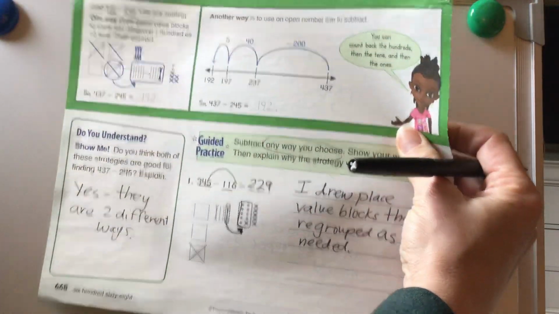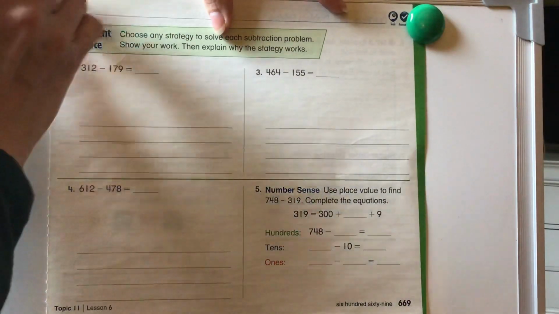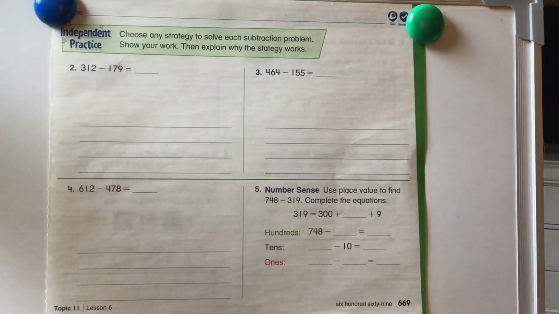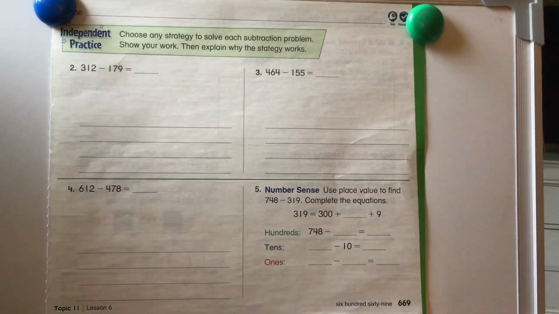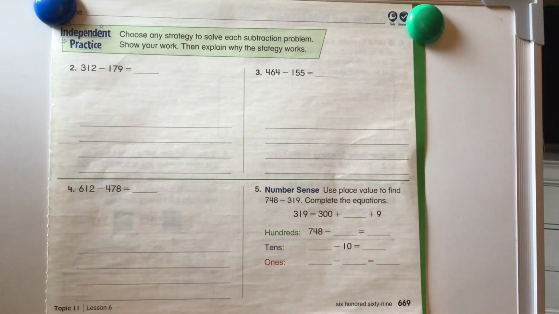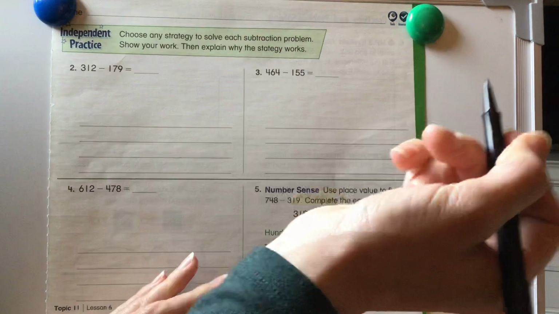Okay, we're going to go into independent practice. For independent practice, you'll just go ahead and pause the video, go ahead and do this on your own, and then come back and check it. So here's our independent practice. Okay, let's take a look at this. And again, it says you can solve it with any subtraction strategy. I am just going to stack and regroup.